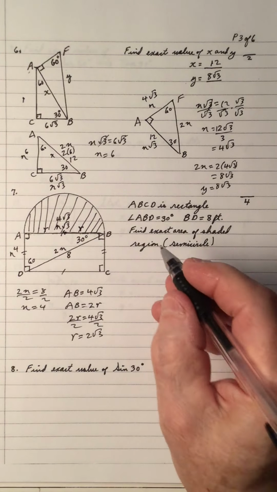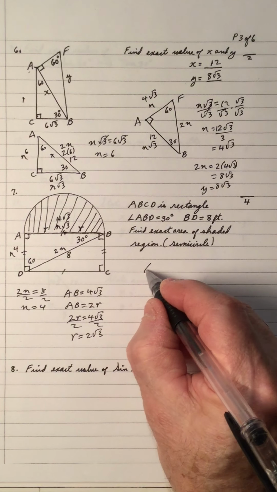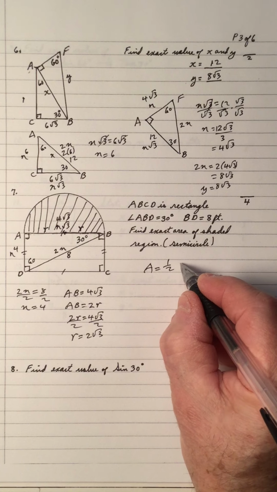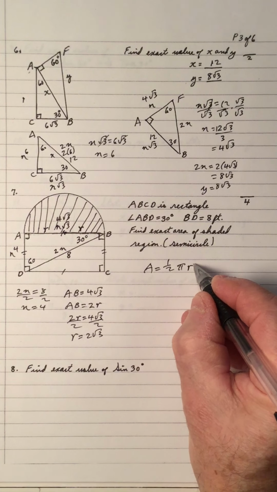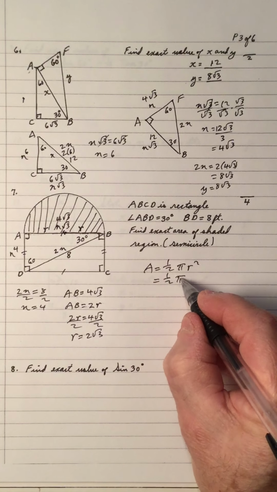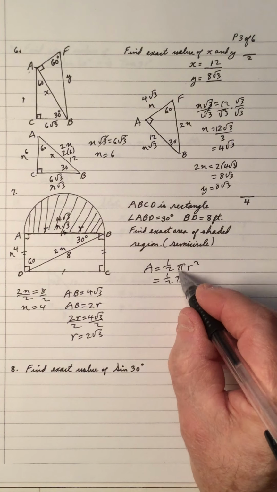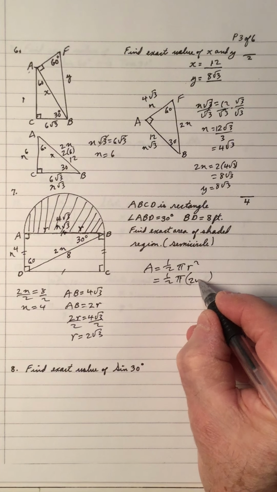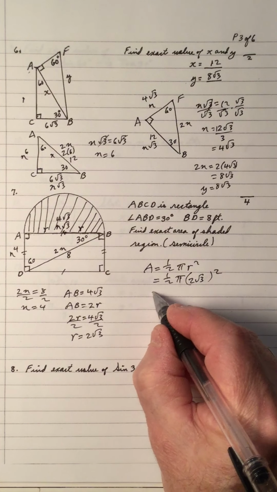So to get the area of a semicircle, the area of a semicircle is half pi r squared. A half pi, remember we want exact, so we leave pi as itself, don't change it to 3.14, and the radius is 2 root 3 squared.